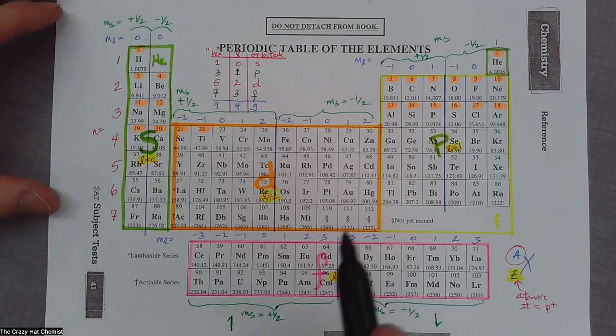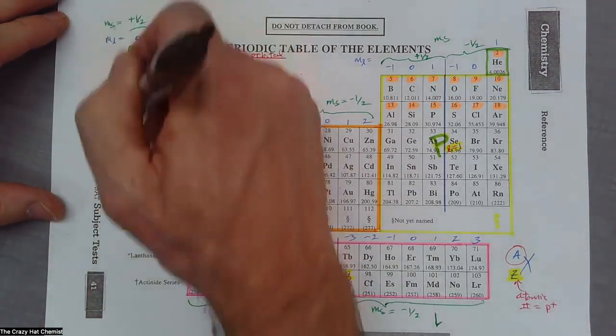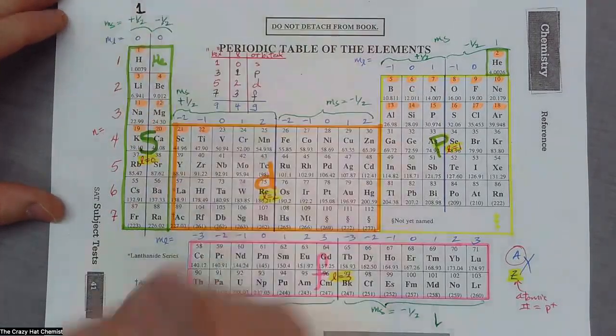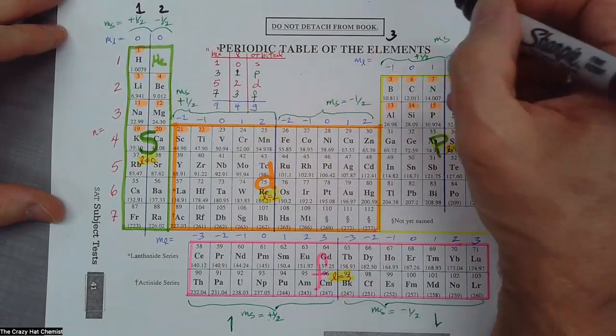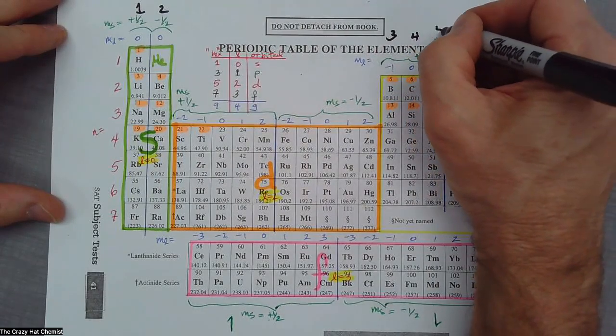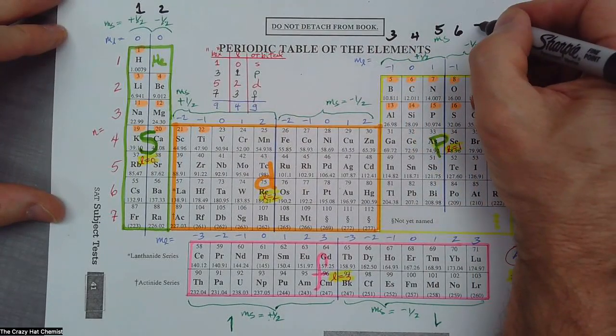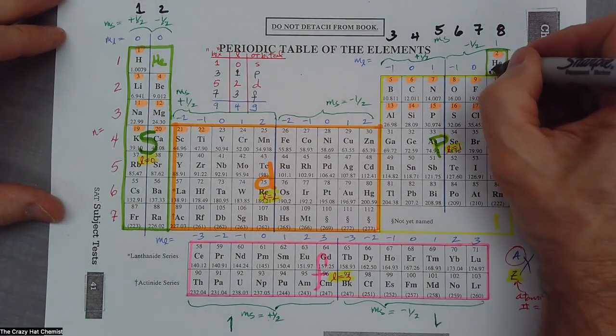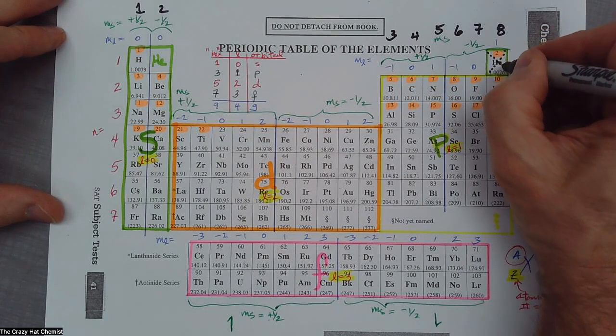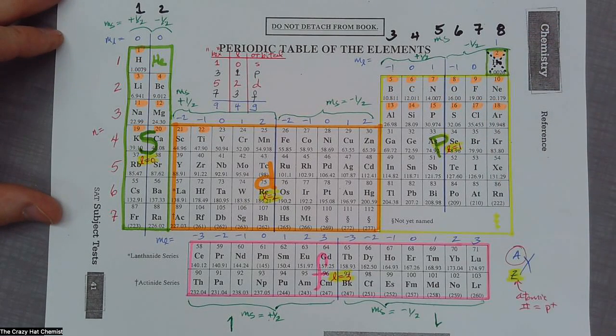We're going to write down the valence electrons. So the valence electrons go with the group. So this is group 1, so this is 1 valence electron. This is 2 valence electrons. 3, 4, 5, 6, 7, and 8 valence electrons, excluding helium in this example, because there's only 2 electrons in helium.